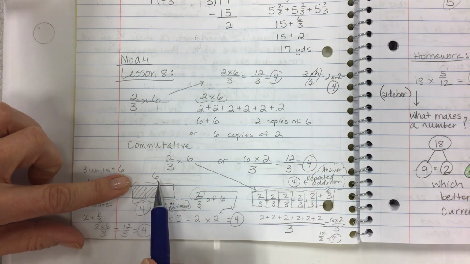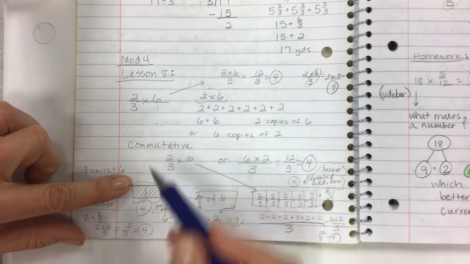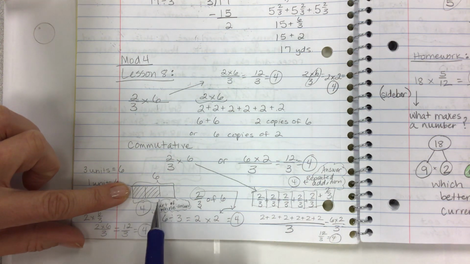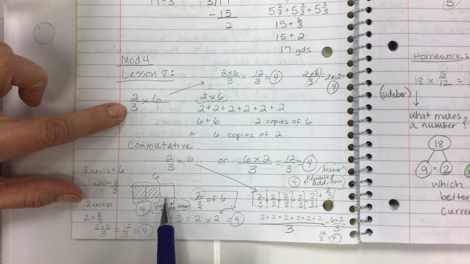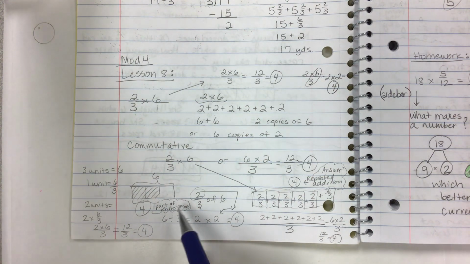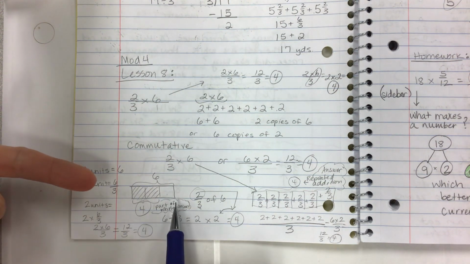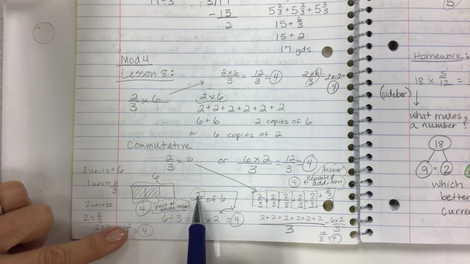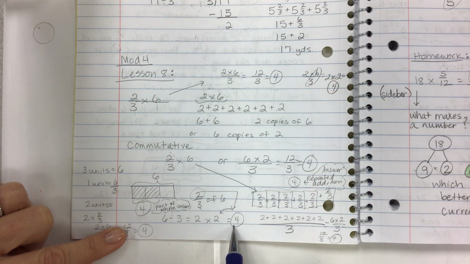First of all, taking the whole, which is 6, and finding 2/3 of it. Now this may be really familiar for all the kids because we've been working with it this way. Take the whole, divide it into 3 parts. What would be the value of 2 of those? That was using the 6 equals 3 units. I want to know what 2 units are, and so then you do that division, multiply by 2, so you can finally figure out what the parts are.